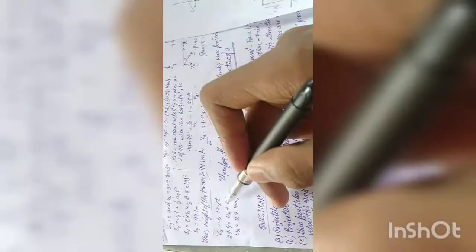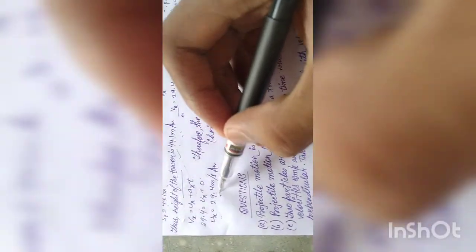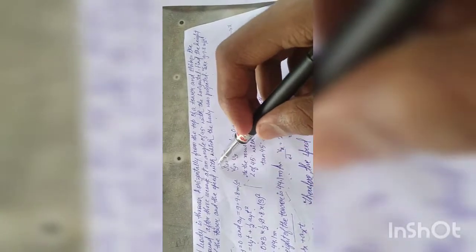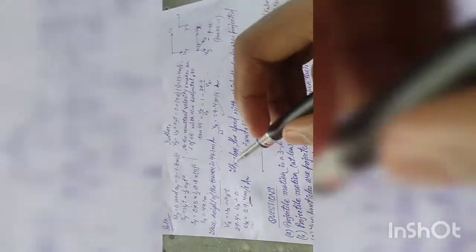So now we can equate in the formula along the x-axis. Look. Along the x-axis, vx equal to ux plus axt. Okay, so we put in the formula and we get 29.4 meter per second as the initial velocity. It is the speed with which the body was projected. Therefore, the speed with which the body was projected horizontally is 29.4 meter per second, and the height of the tower is 44.1 meter.